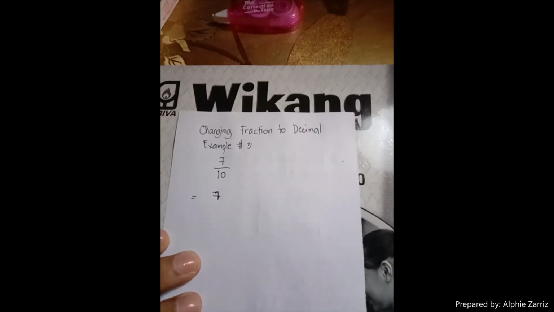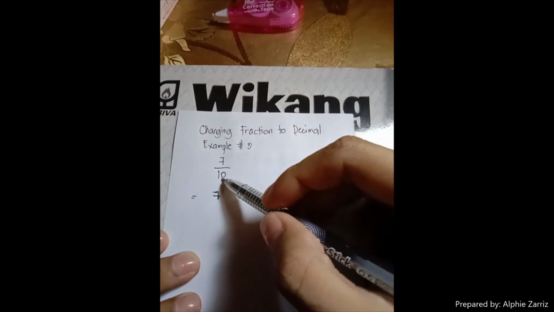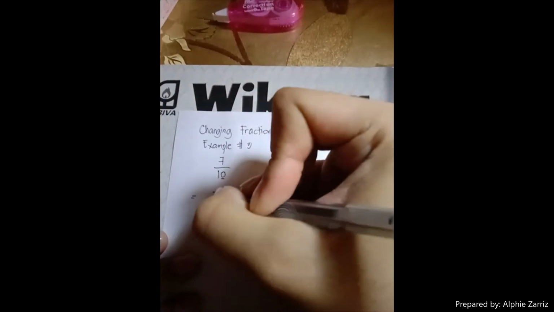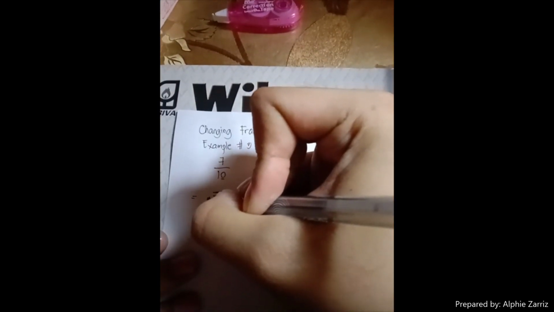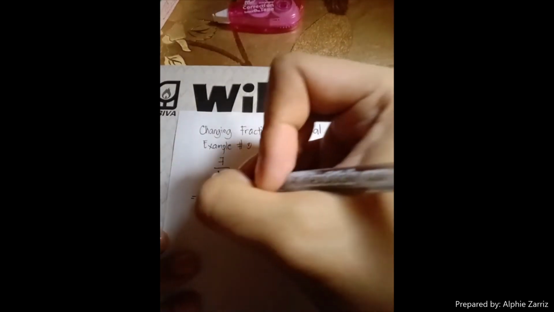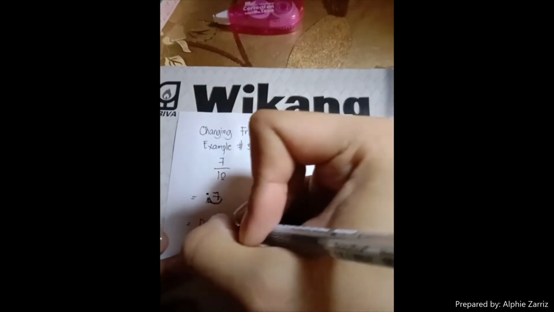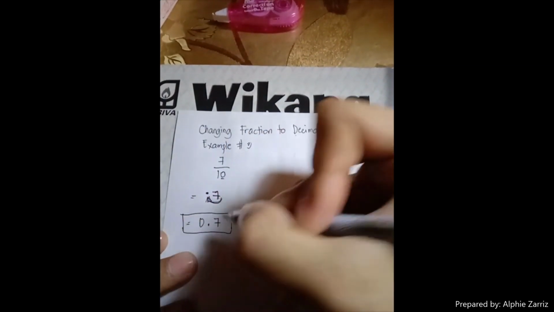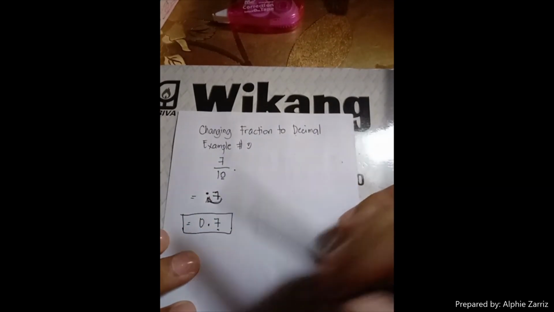Then titingnan natin kung ilang 0 yung meron dito sa ating denominator. Since isa lang yung 0 dito sa ating denominator, so isa lang din yung pag-move natin sa left. So isang move. So therefore, maglalagay tayo dito ng decimal point. So we have here 0 and 7/10. So ganun lang kasimple mag-change ng fraction to decimal.